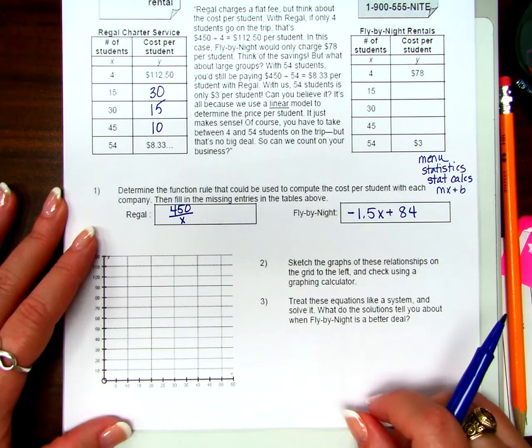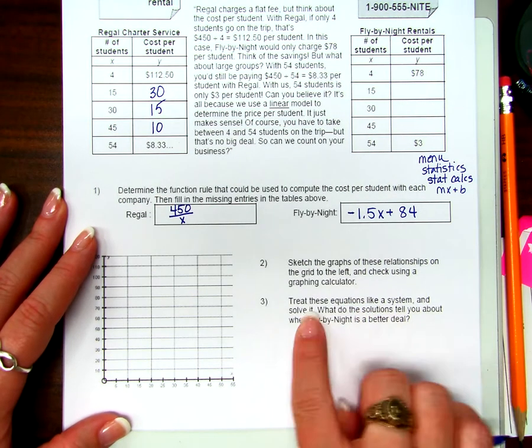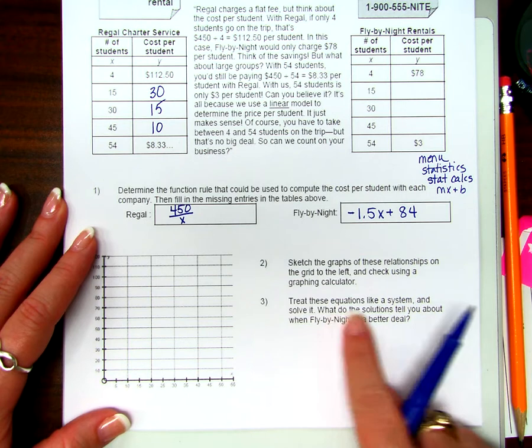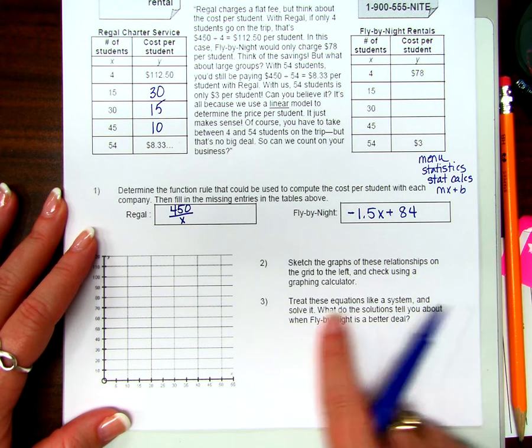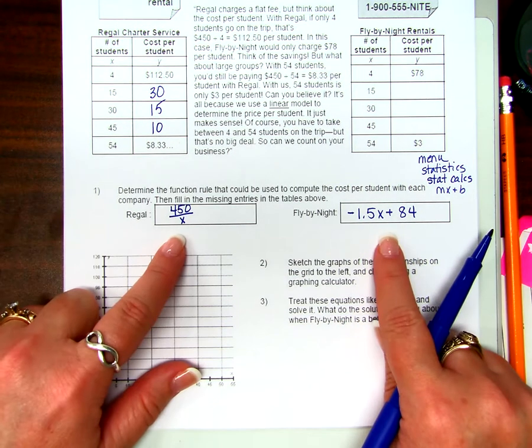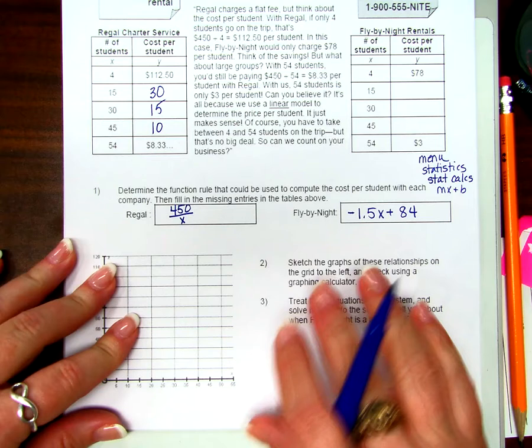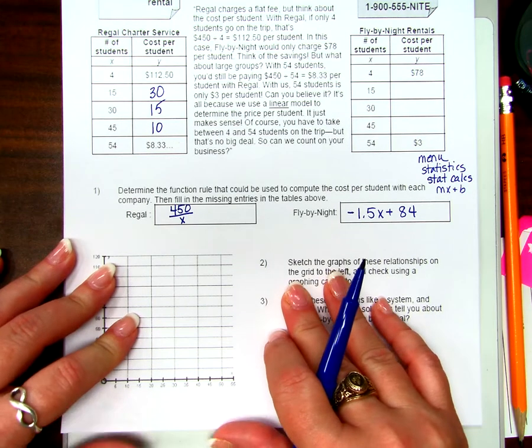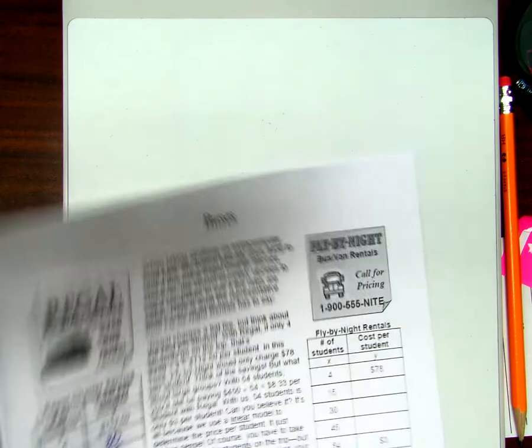You can just plot points, right? Then you have to answer number 3. And all it asks you to do is treat them like a system and solve them. So what are you going to do with these 2 things? Set them equal to each other and solve. Got it? Okay. Then we have the second worksheet. And this is what I've been waiting for a while. You ready for this?